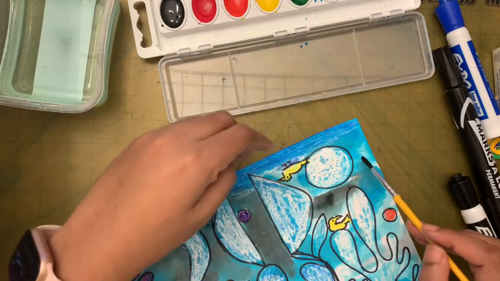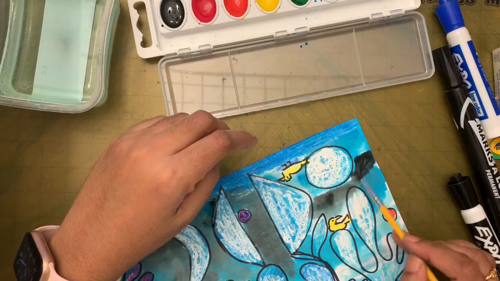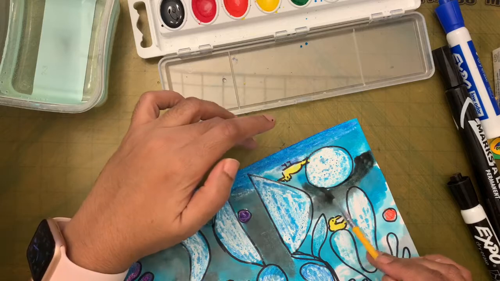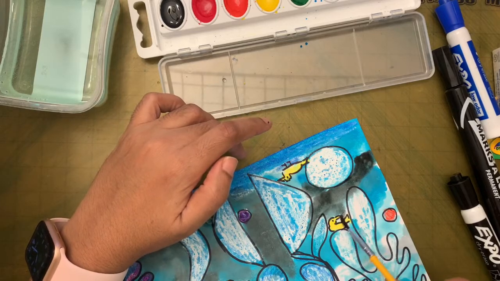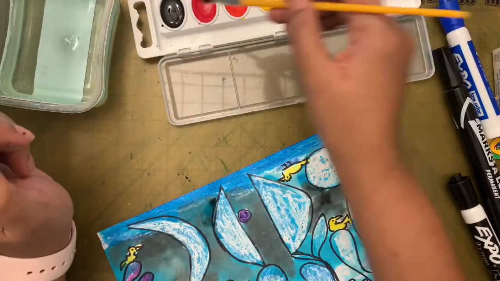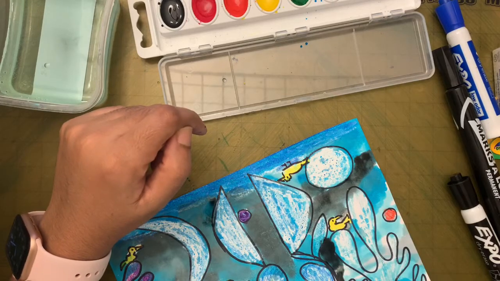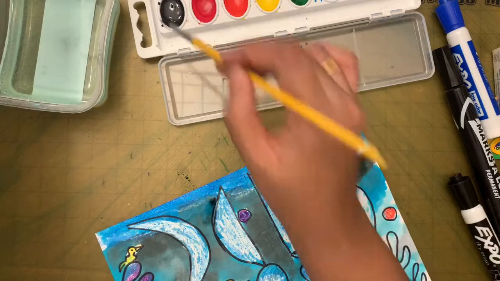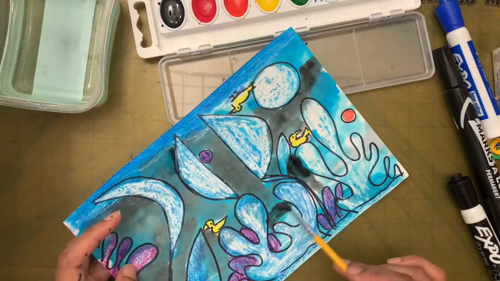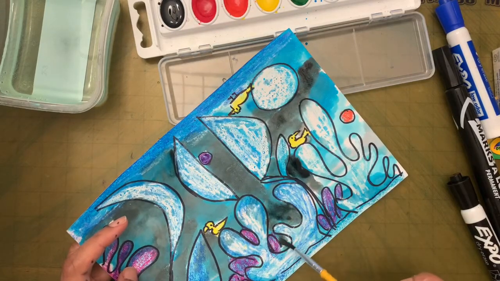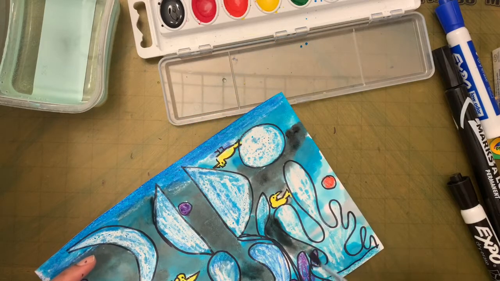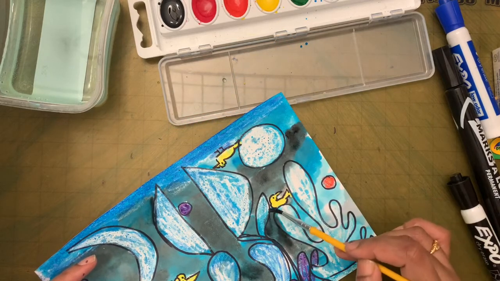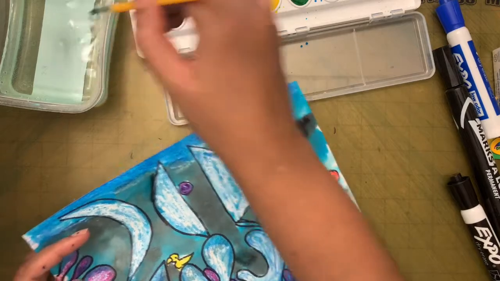This part of the cloud, I'm going to leave it blue. I'm not going way up, maybe it's the moon shining that is making that part lighter. The bottom part, you see more of it as black.